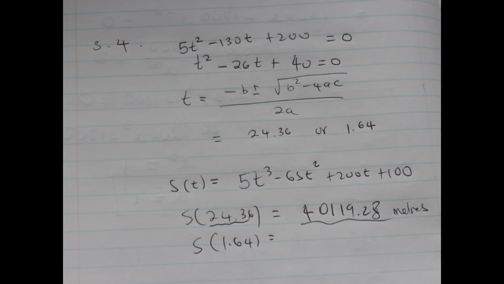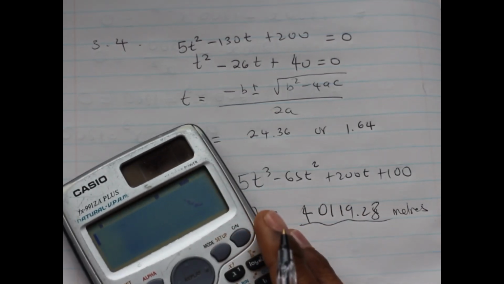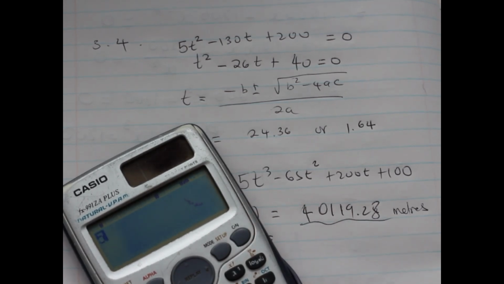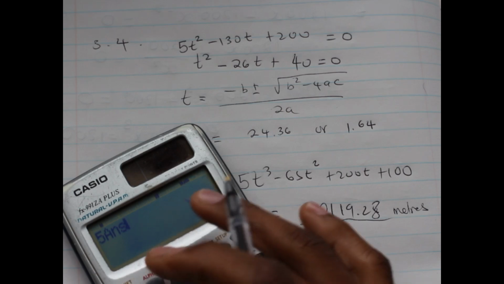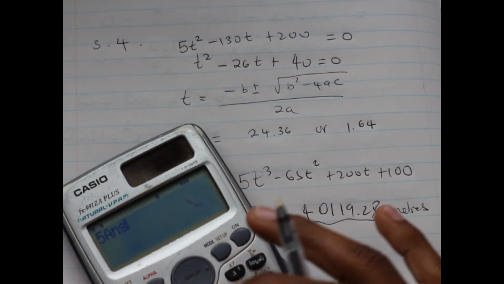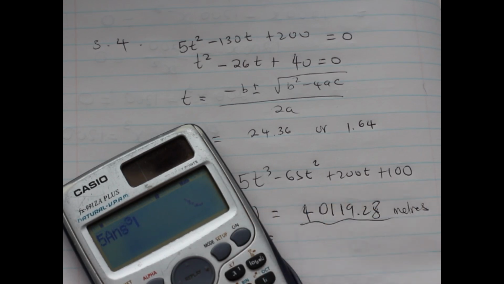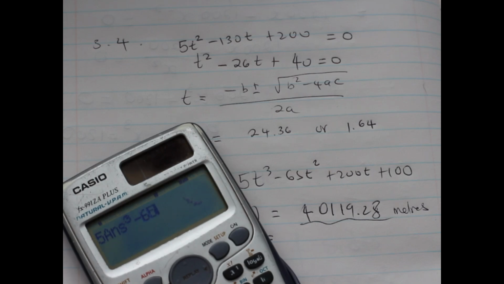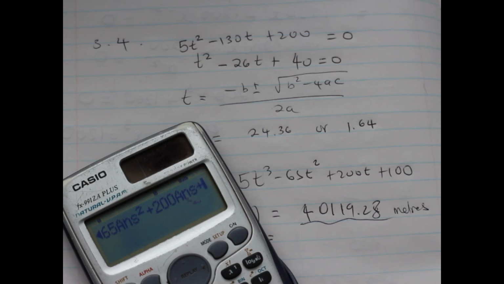Now 1.64, let's do the substitution for that. It's just going to be 5 answer cubed minus 65 answer squared plus 200 answer plus 100.